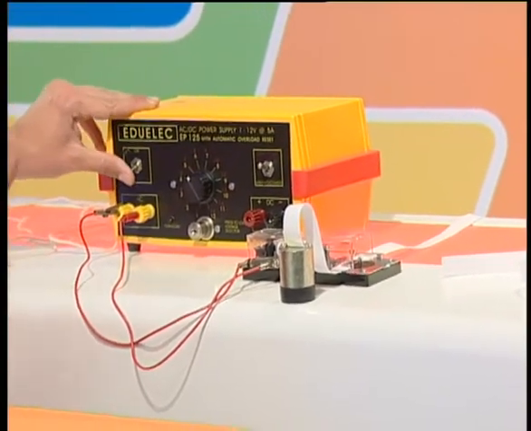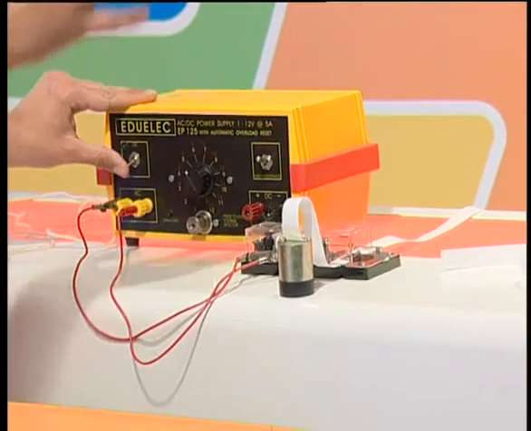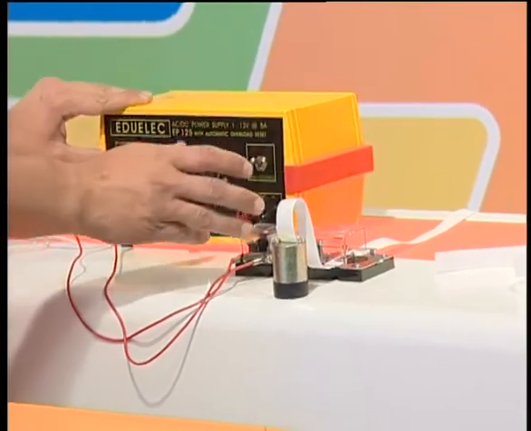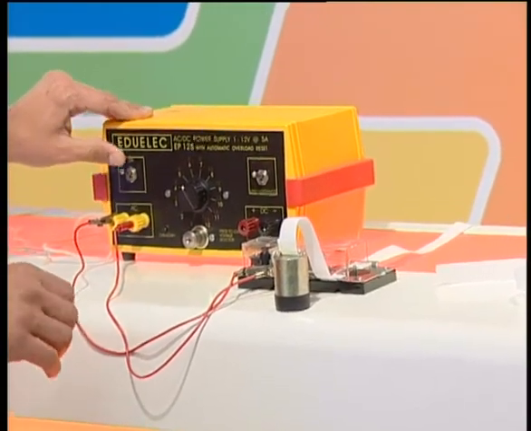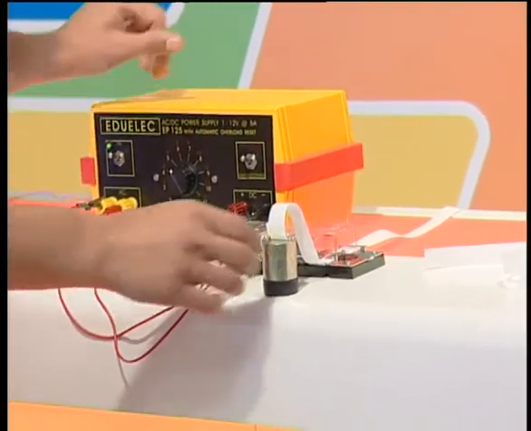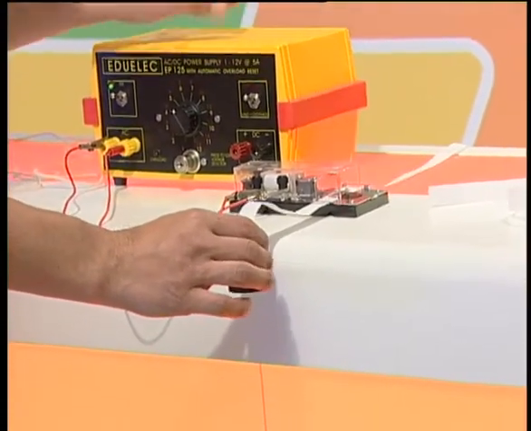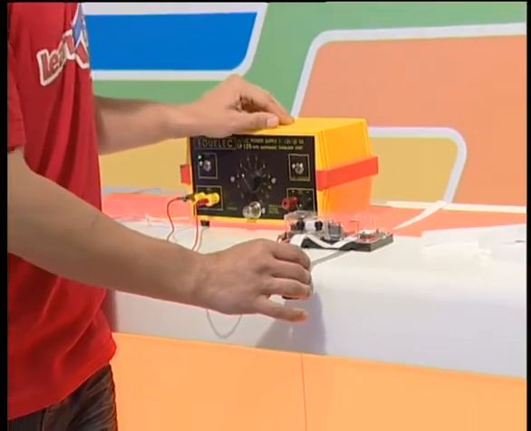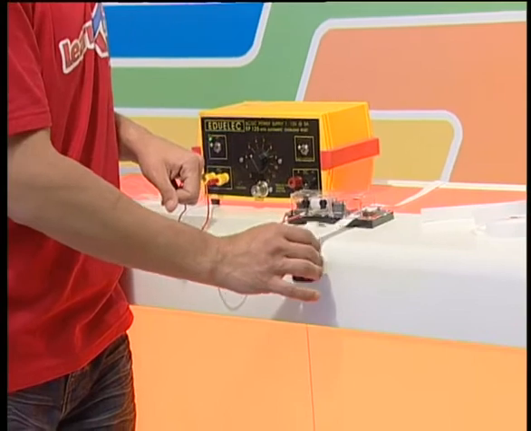I'm going to switch on my power supply. I'm not going to speak too much because it's quite loud. Let's put in the AC voltage, alternating current voltage, to get my ticker timer working. There it is. You can hear that buzzing noise. That is my ticker timer. What I'm now going to do is allow this to drop. That's going to cause this to accelerate down to the ground because of gravity. So let's do that.